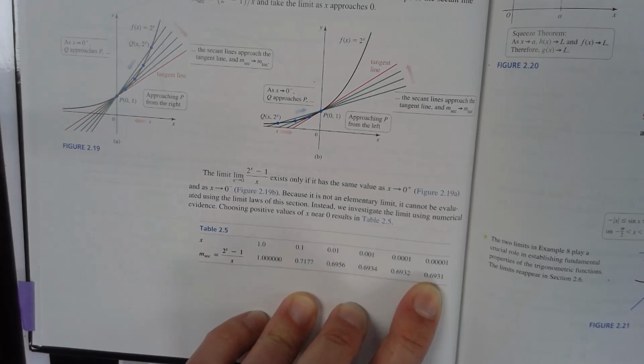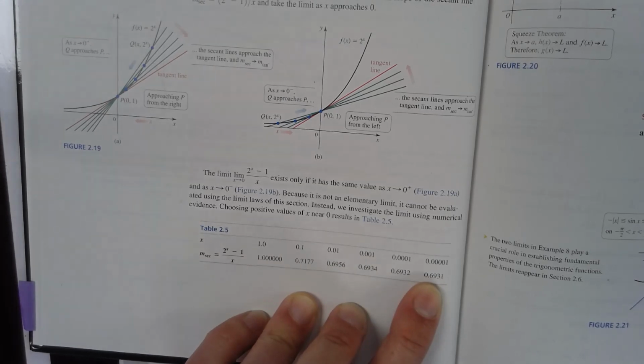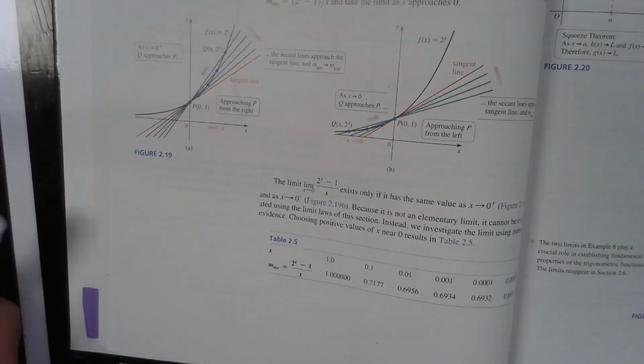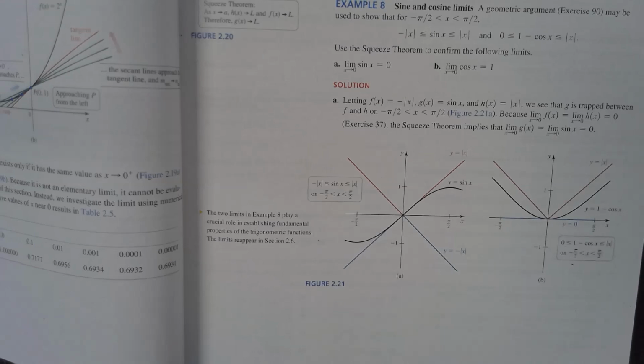So you're going to have a couple questions on that, and if we have time, we can look at that. But we've got to talk about the squeeze theorem. So read theorem 2.5 yourself, and the first paragraph under the squeeze theorem.